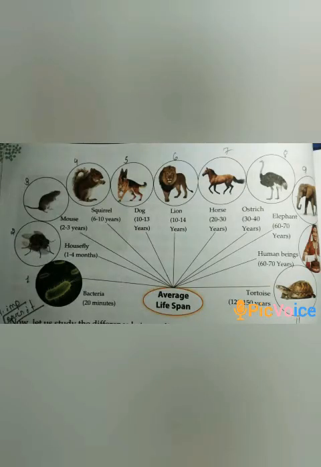Let us see average lifespan of some organisms. First one you see bacteria. The lifespan of bacteria is 20 minutes. Then the lifespan of housefly is 1 to 4 months. Then the lifespan of mouse is 2 to 3 years. Then squirrel lifespan is 6 to 10 years. A dog lifespan is 10 to 13 years.